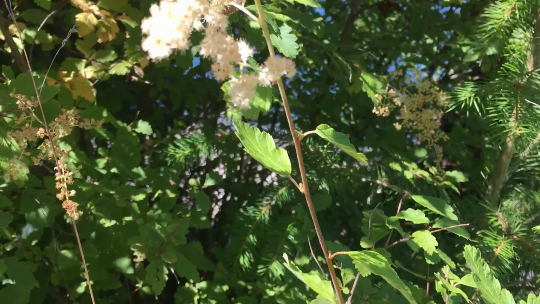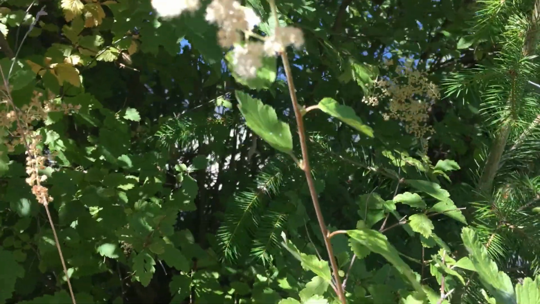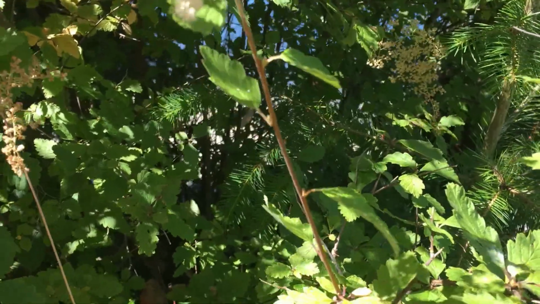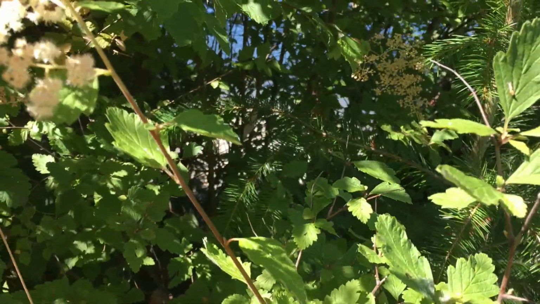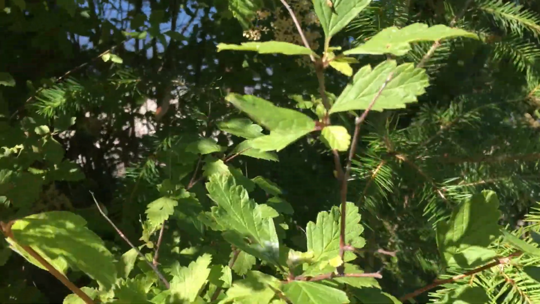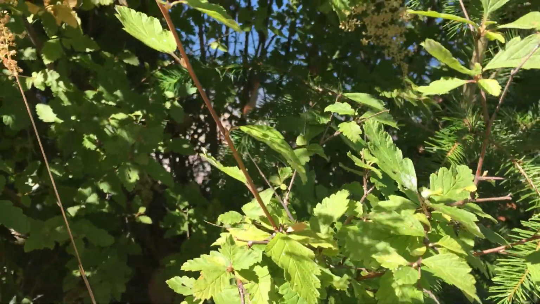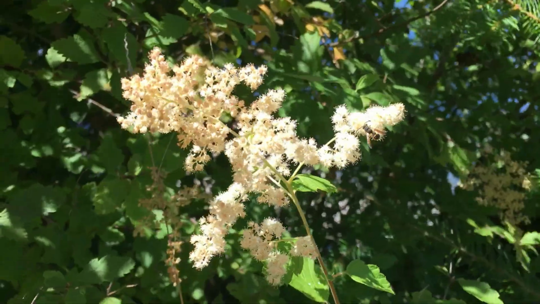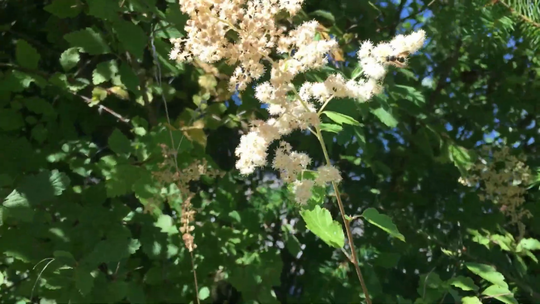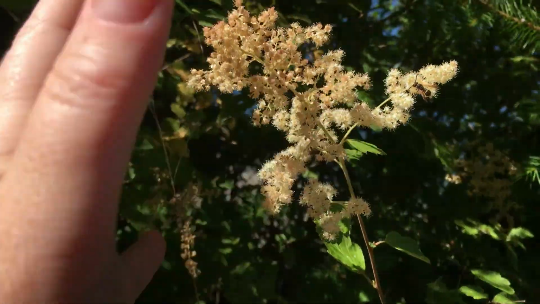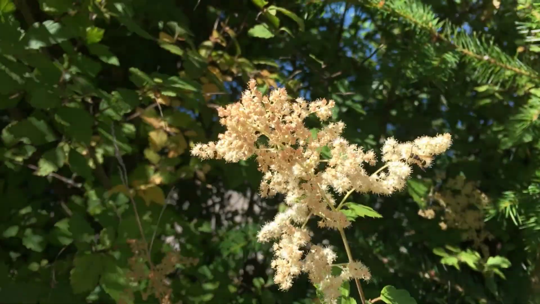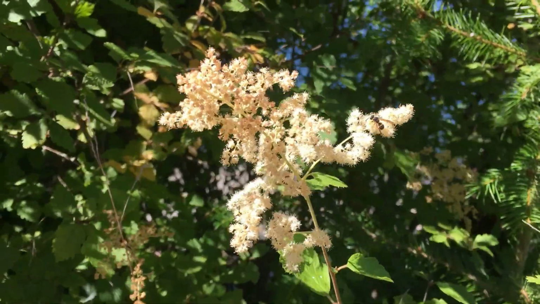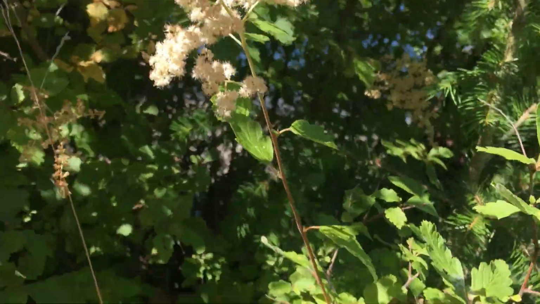So Holodiscus discolor, and it is in the, not Caprifoliaceae. Hang on. It is in the Rosaceae family. But very small flowers, not usually the showy flowers that you see in many of the other members of the rose family. So Rosaceae for the family, ocean spray, Holodiscus discolor.